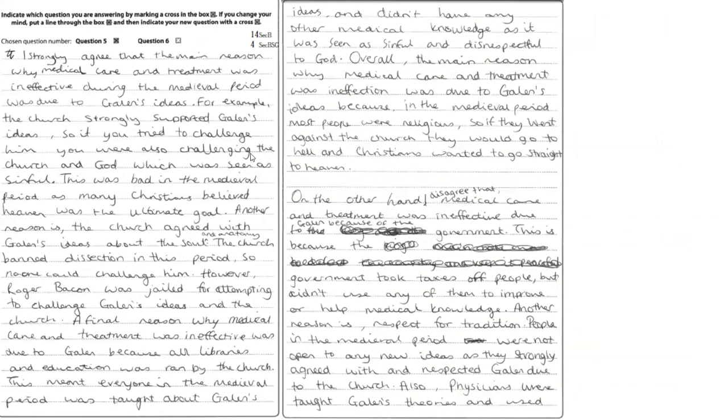And just to show you, I personally think this would have got 16, but in the real thing, they got 14. I'm going to show you why this is a very good response. So I strongly agree that the main reason why medical care and treatment was ineffective in the medieval period was due to Galen's ideas. They've given me their first point here.